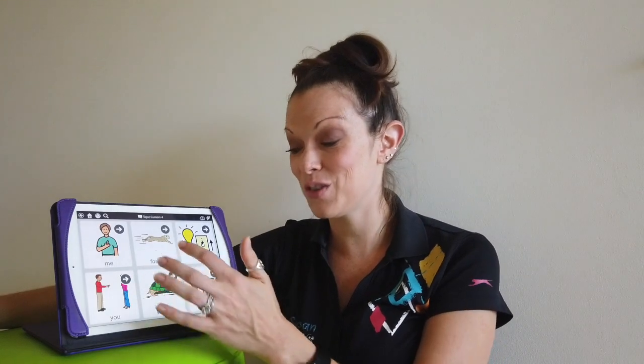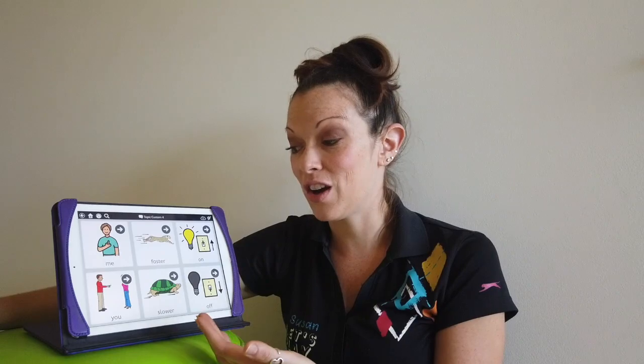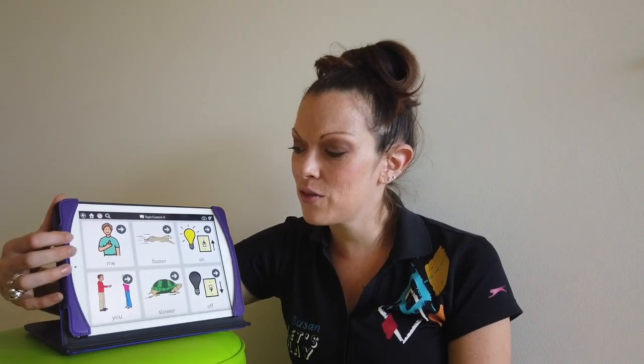Cars can also turn. They can turn faster, slower. If it's an electronic vehicle, we could turn it on and off. Then I also have turn me. I have turn me and turn you. I usually use that on a swing where we're taking turns, or a spinny chair where we're turning each other around.